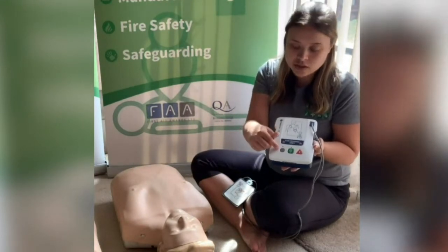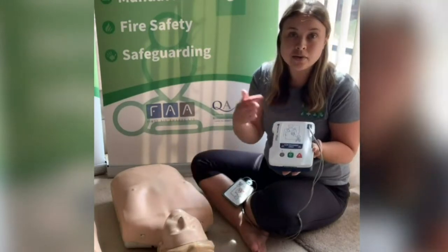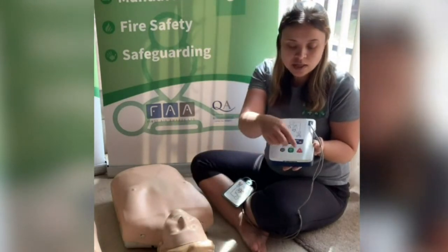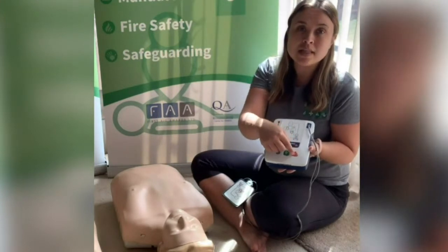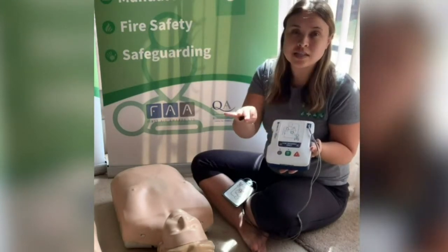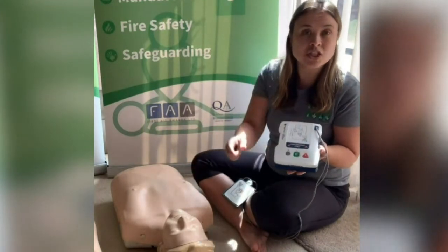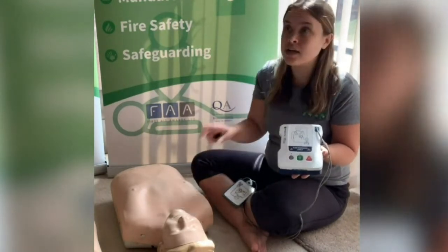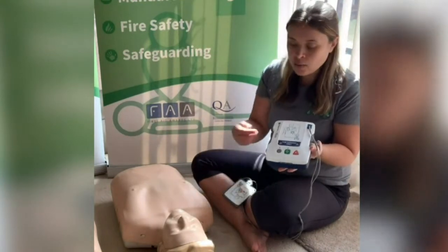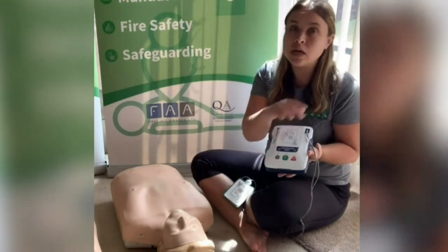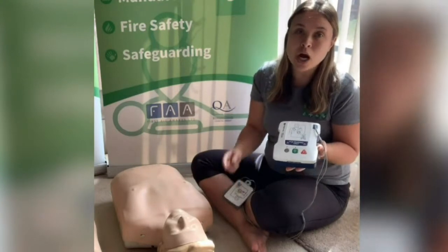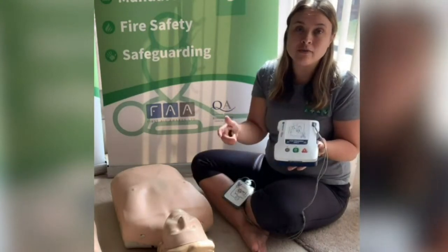If it has got a child setting and you are a child, then you can press this button, and then they'll have a shock button. Under any circumstances, you can't give anybody a shock. If this is not flashing, you can never give a shock. You can't give it wrong. So if you have put the pads on and you press that button, it won't give out a shock at all. Only when it flashes, so you can't go wrong.